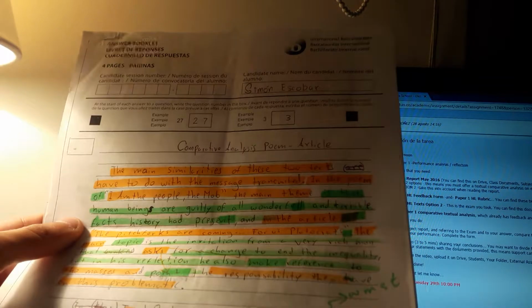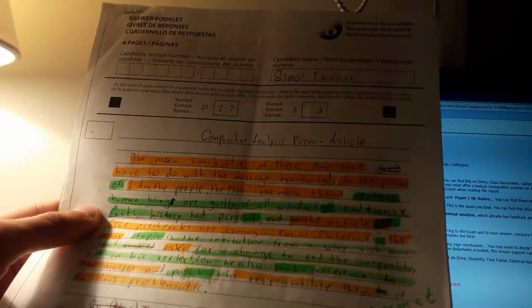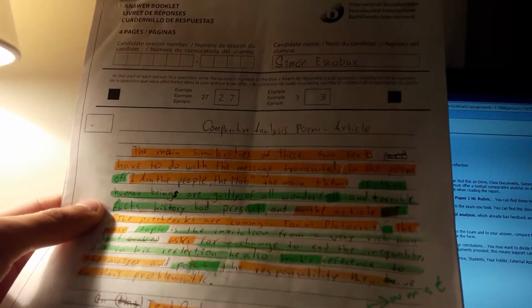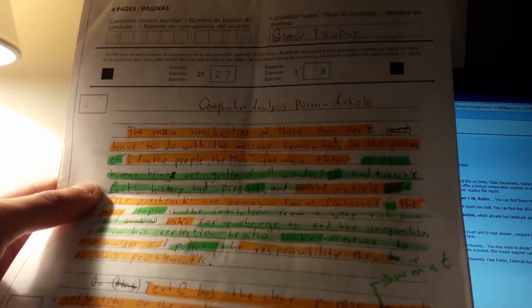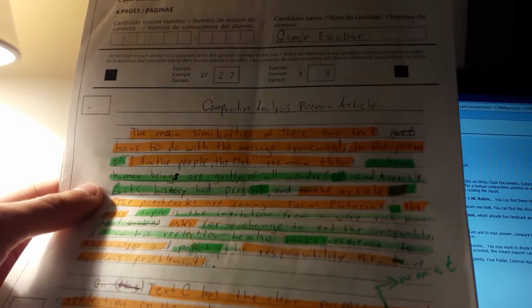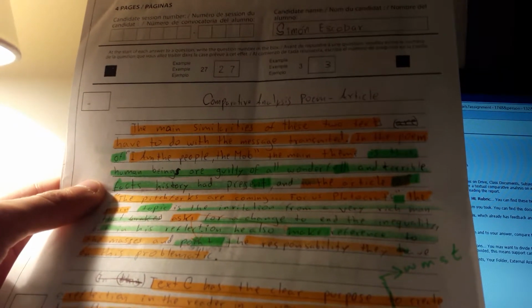So in your paper one, in the first sentence, you can notice that you had some orange highlighter. That's a good sign because you start talking about the similarities between the two texts with your first idea, and that's a really good strategy.